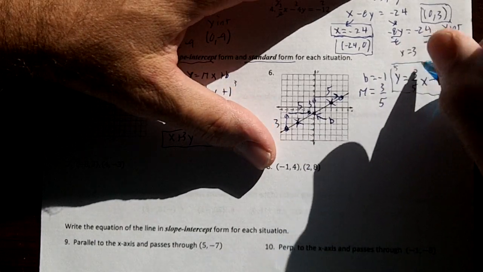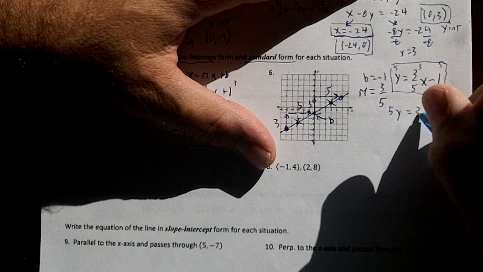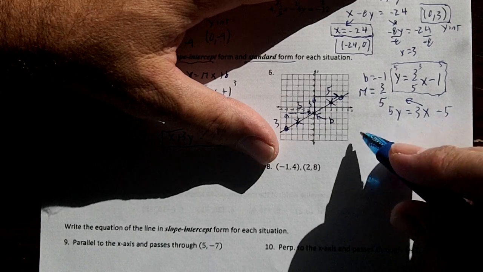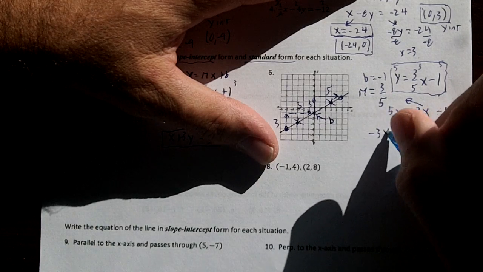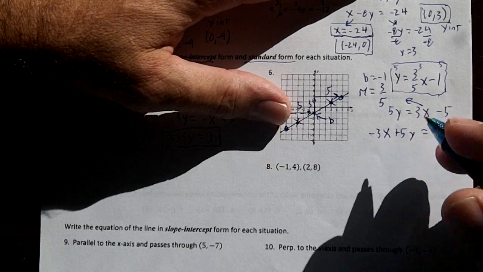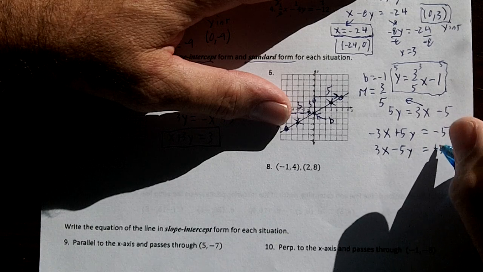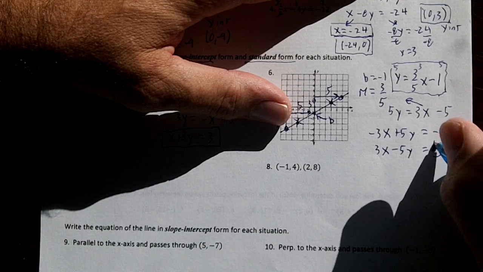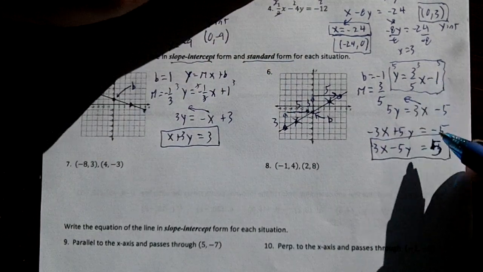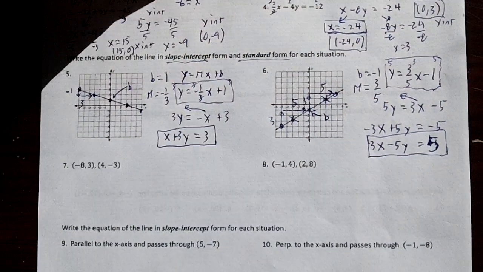Okay, so I'm going to multiply everything by 5. I'm going to transform this into standard. So I'm going to get 5y equals 3x minus 5. Now then, I'm going to move the 3x over. I want x, y, and the number, don't I? So negative 3x plus 5y equals negative 5. Since the x is negative, we're going to switch all the signs. Positive 5, right? Let me put that out of the way right here. This right here is my standard form. So this is the slope-intercept form, and this is the standard form of each line.